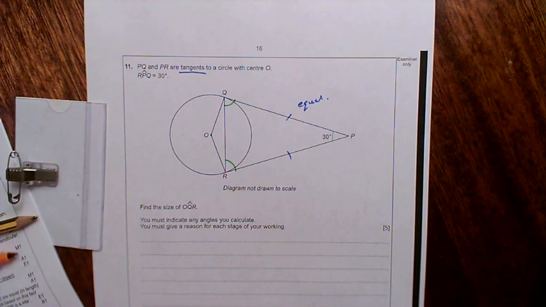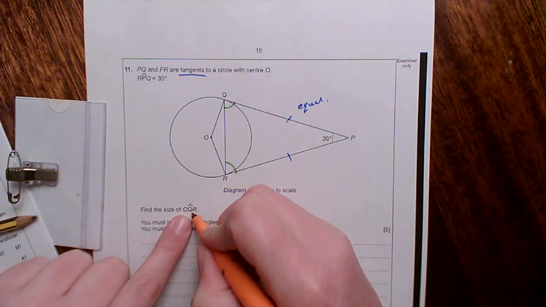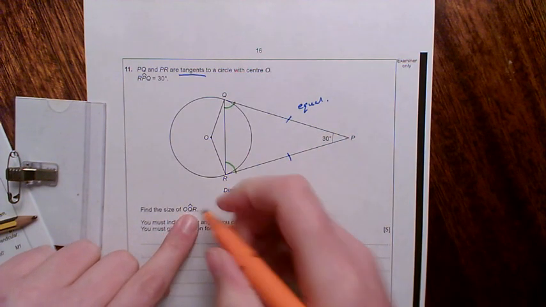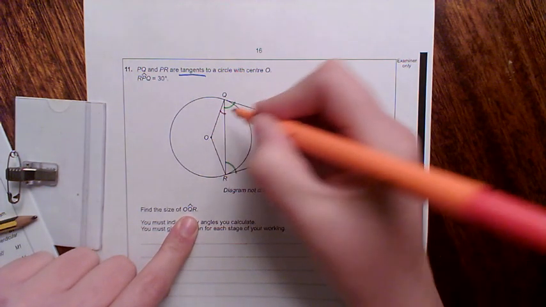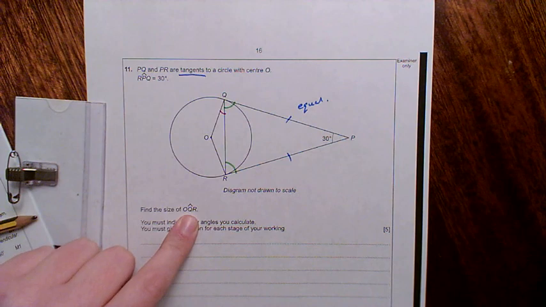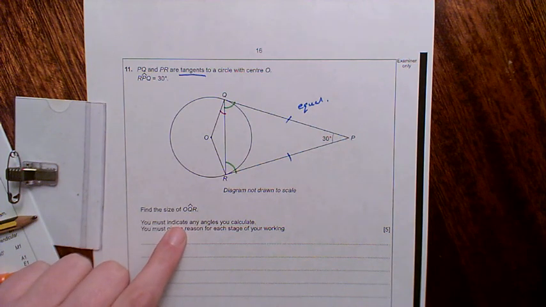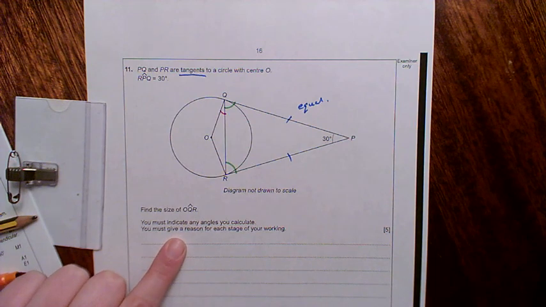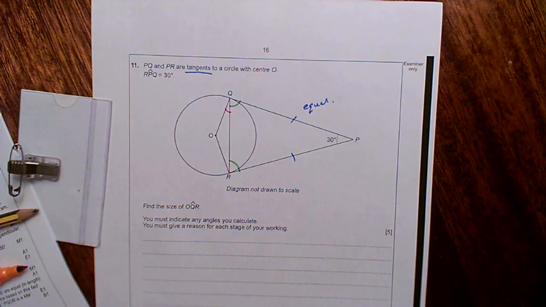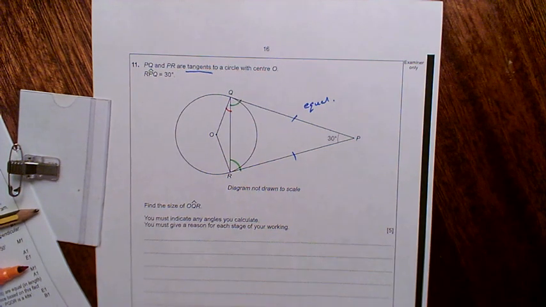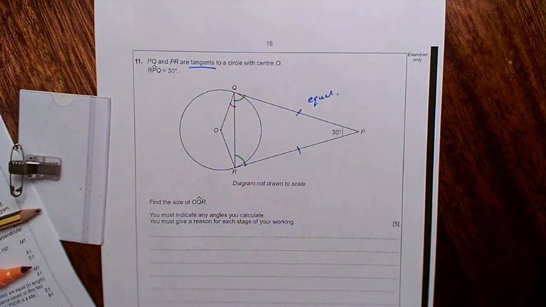Find the size of OQR. It's got the lid above the Q, so that's an angle. So O to Q to R. That is the angle that they want me to find. You must indicate any angles that you calculate. You must give reasons for each stage of your working out, and it's worth 5 marks. Now, it's worth 5 marks, but there's only really 2 pieces of information that you need to know here.